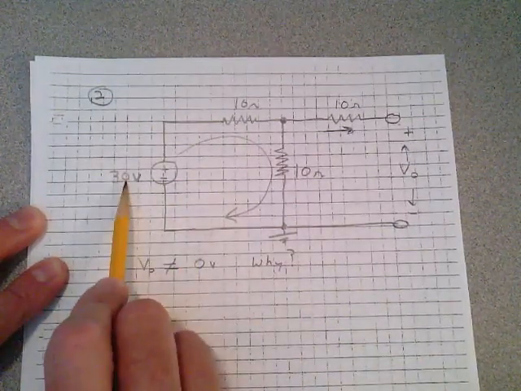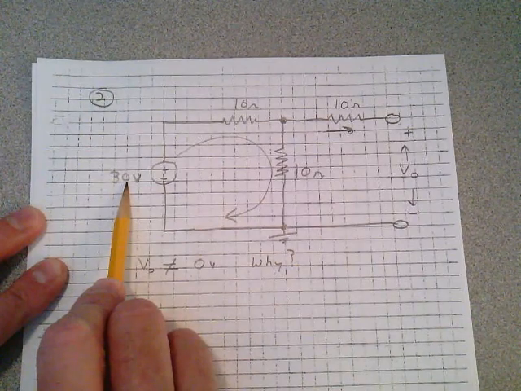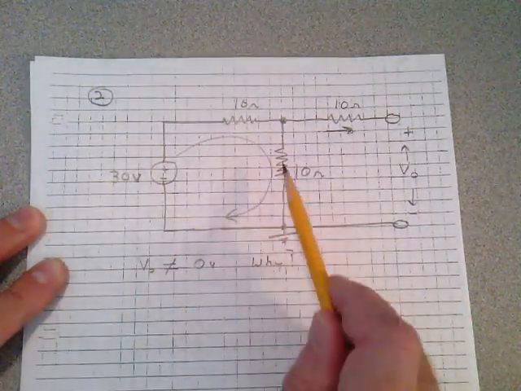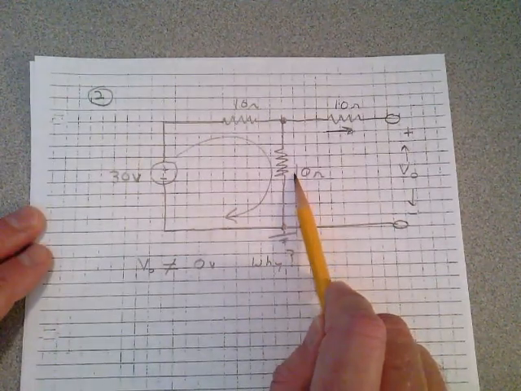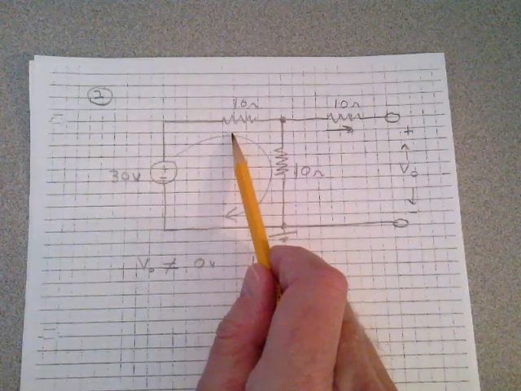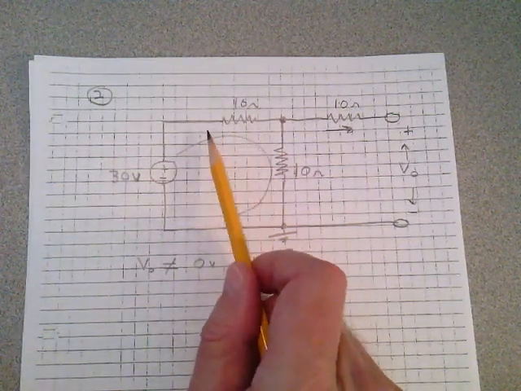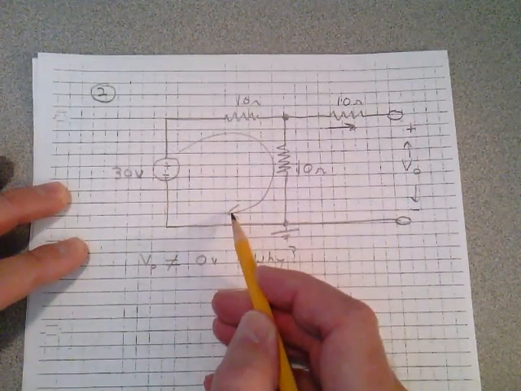So if I take 30 volts and divide it by this resistance right here, I will get the current. The current's 1.5 amperes. I have 1.5 amperes flowing in this loop.